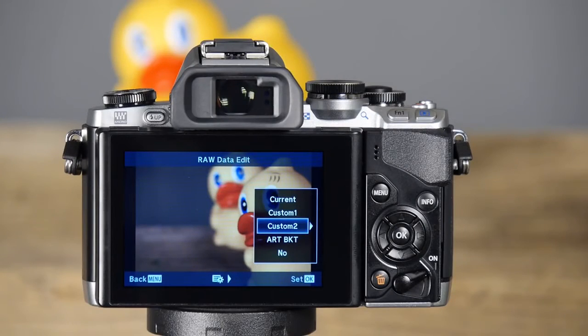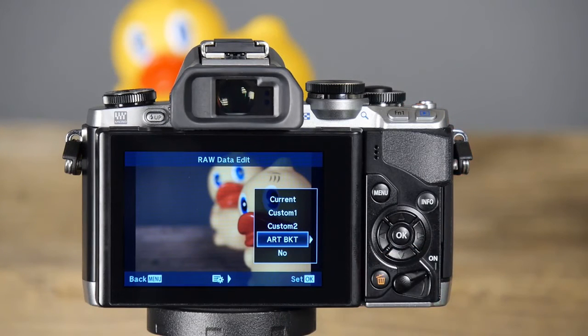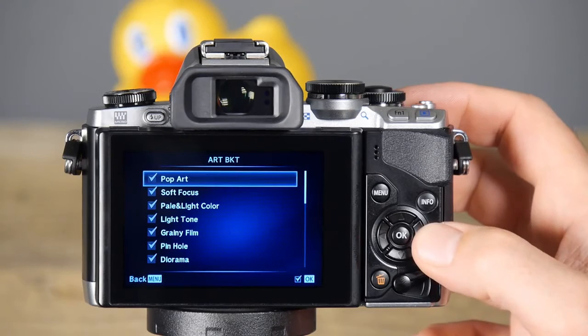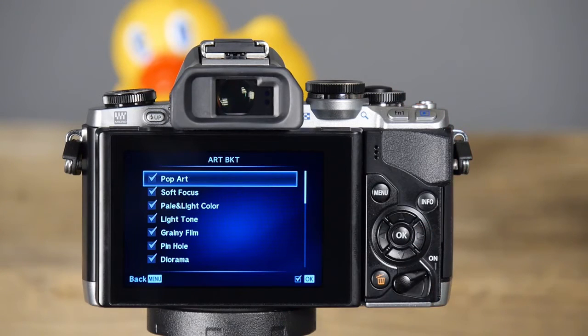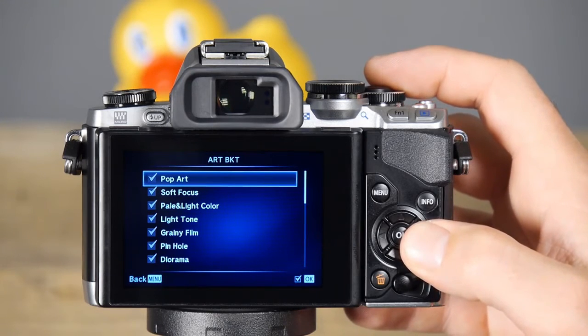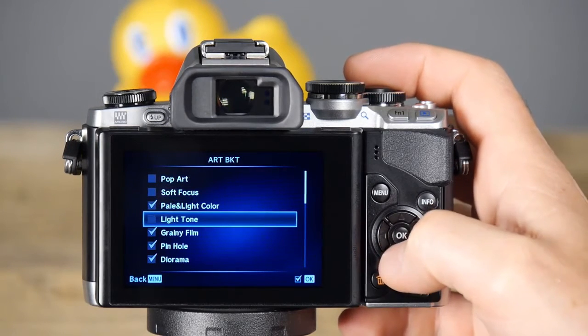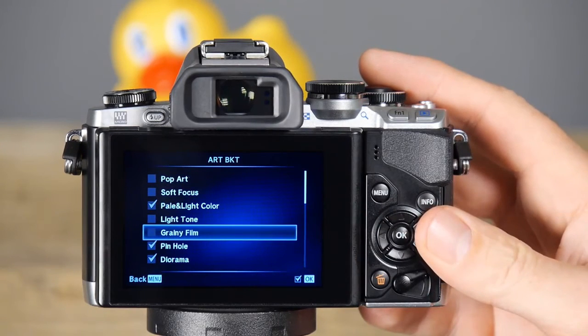The last option for RAW edit is Art Bracket, which will allow you to apply one or multiple art filters to the image and save the JPEG copies to the memory card. Press the right arrow button to view the art filter options and use the OK button to select or deselect each setting. A JPEG copy will be saved for each image that has been checked.